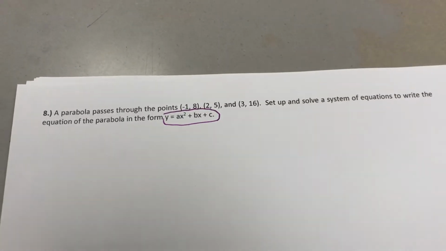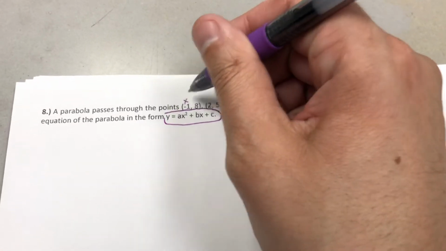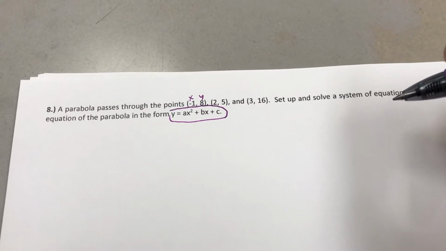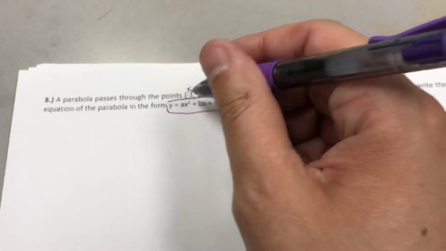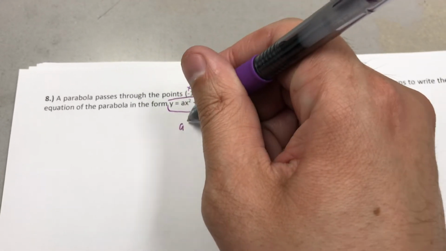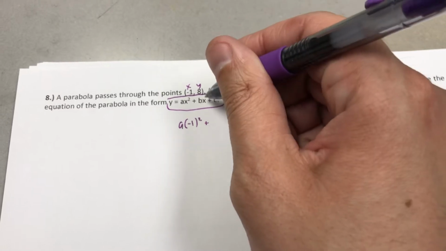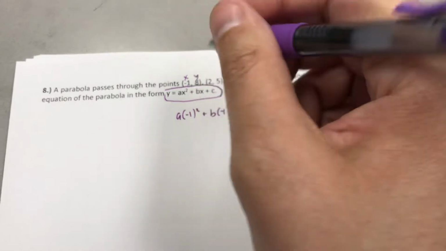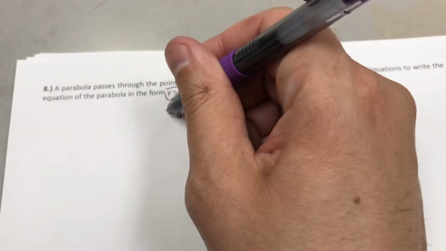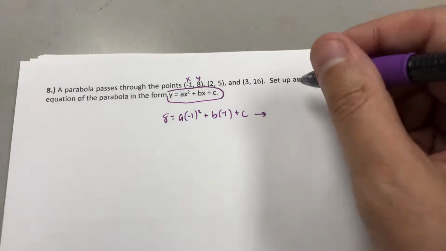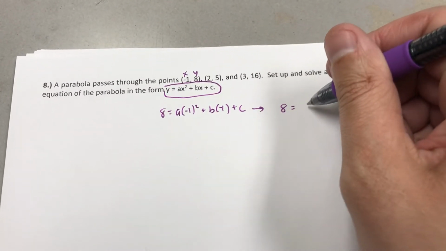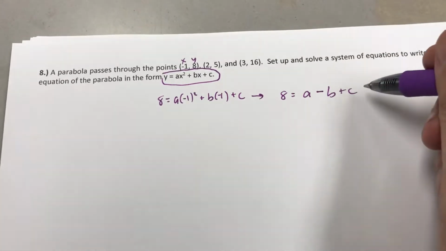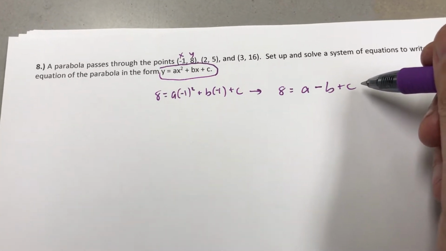So remember, if a point's on a function, that means if you substitute in the x, you should get back that y value. So when I put in -1, I should get back 8. So I'm going to substitute in those x and y values to this equation. So when x is -1, that's going to be a times -1 squared. And when I fill in -1 here to this bx, that would be b times -1 plus c. I'm supposed to get back a y value of 8, okay? So that's going to give me the equation 8 is equal to a minus b plus c, okay? That's an equation with 3 variables, so I need 2 other equations with the same variables.